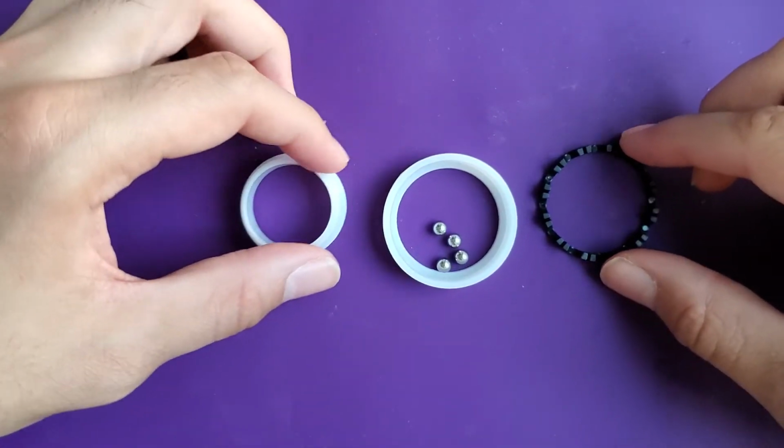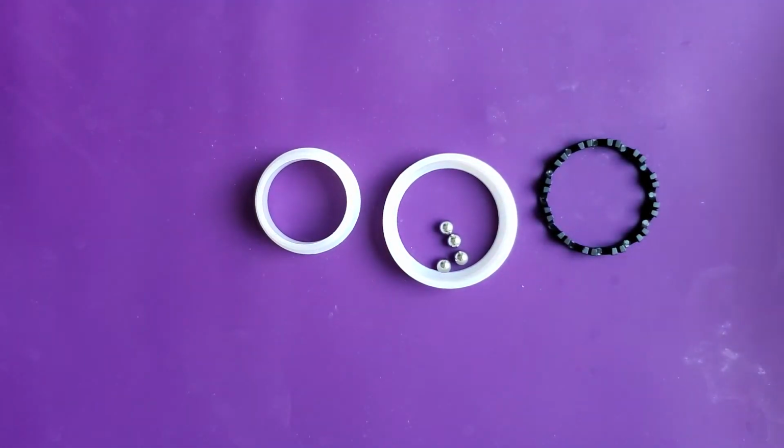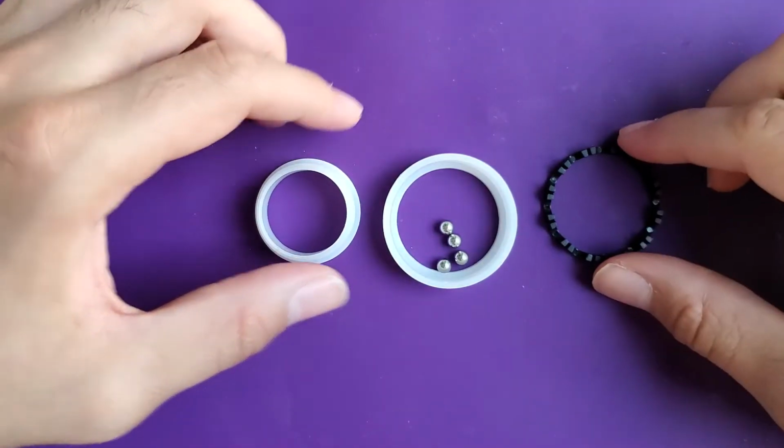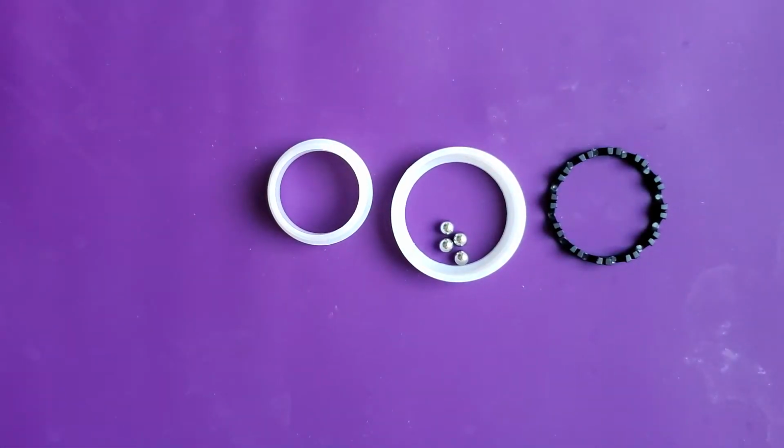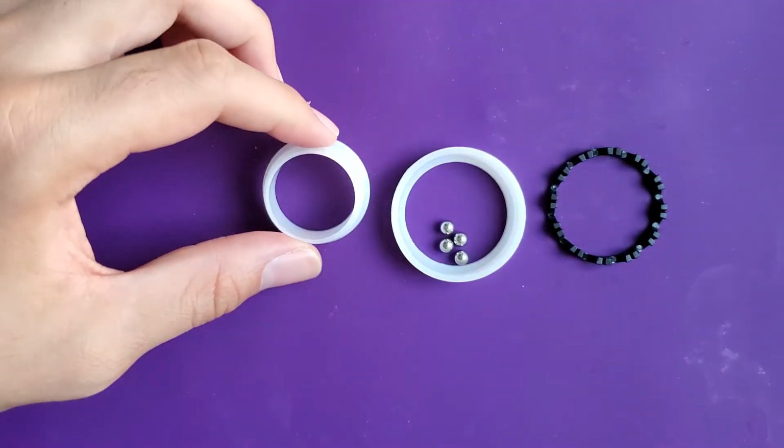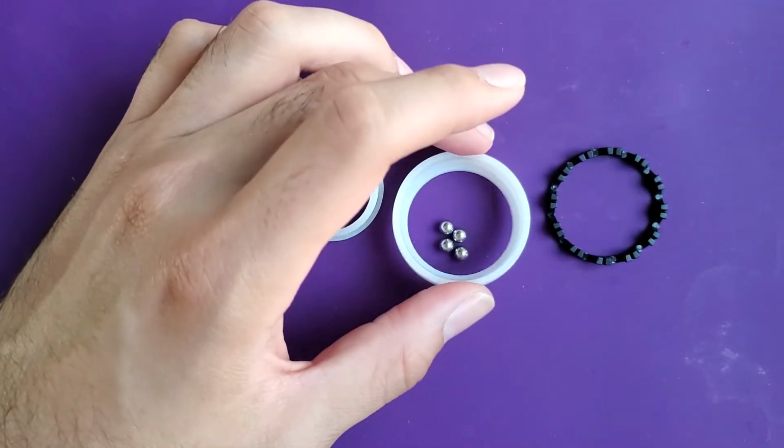So one of the questions is about the material of each component. So we don't need you to be very specific about the materials, but you can guess by looking at these components.